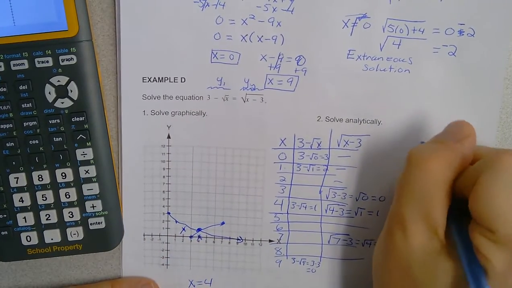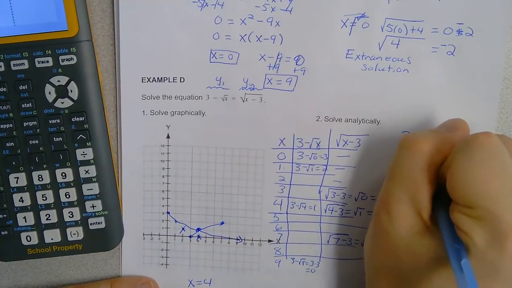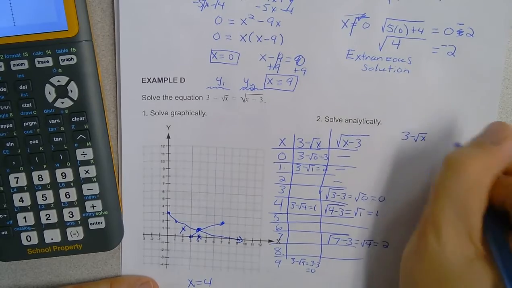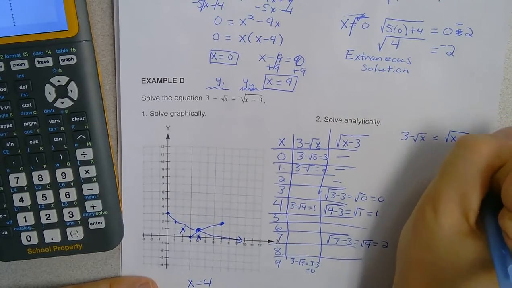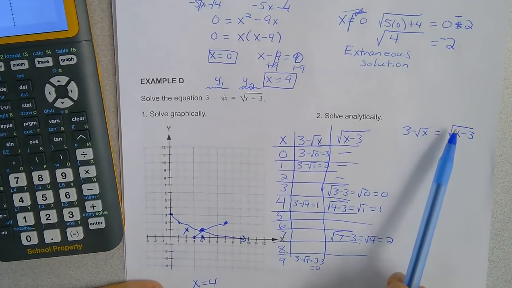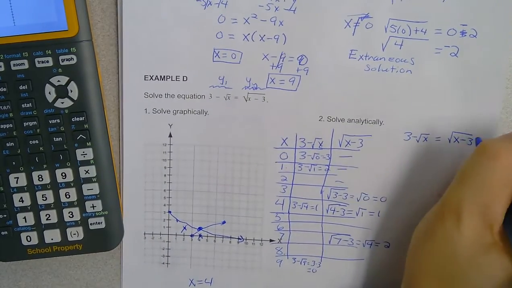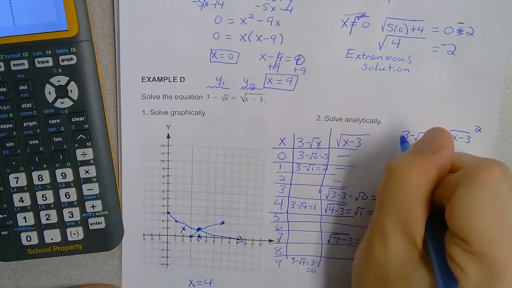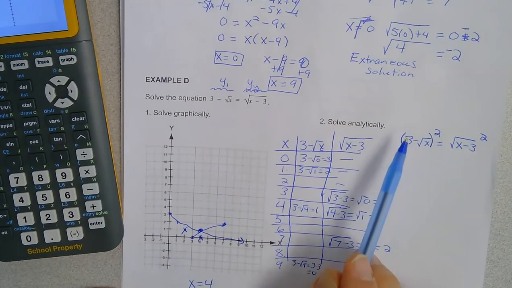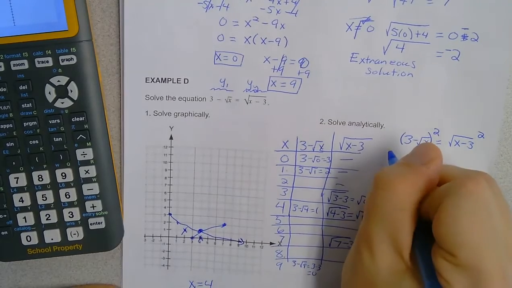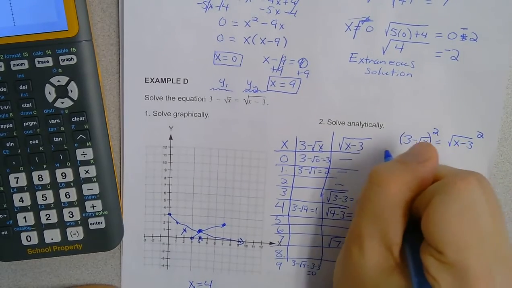So if I have 3 minus the square root of x equals the square root of x minus 3, we want to get rid of the square root on this side. So I'm going to square that. Same thing here, we're going to square. So I'm going to write this binomial twice.